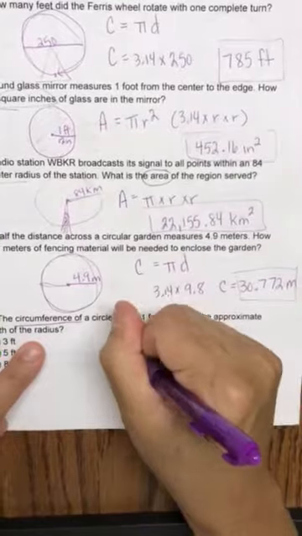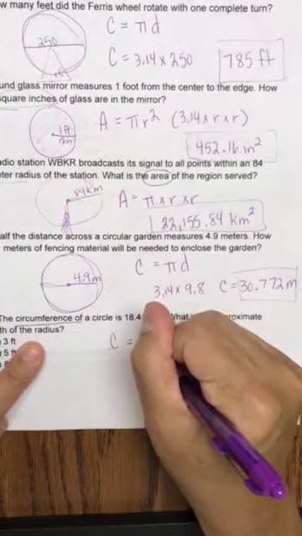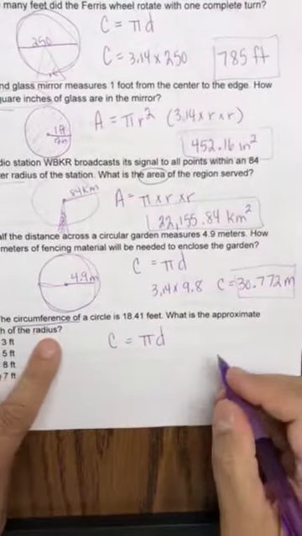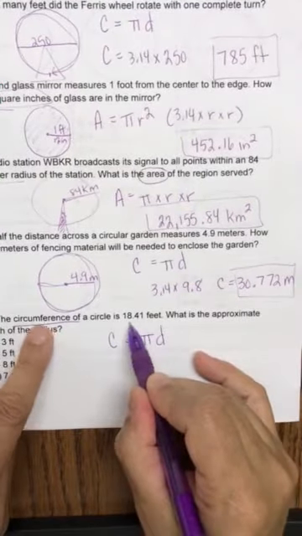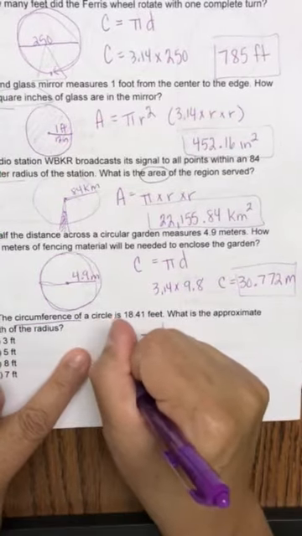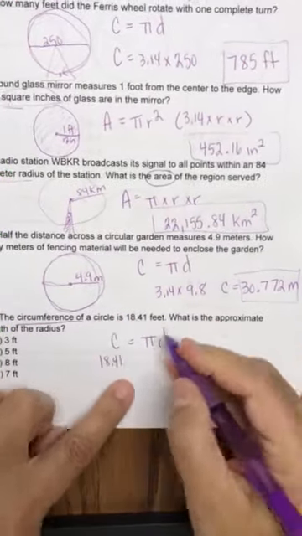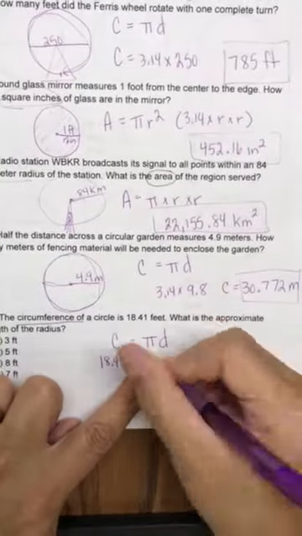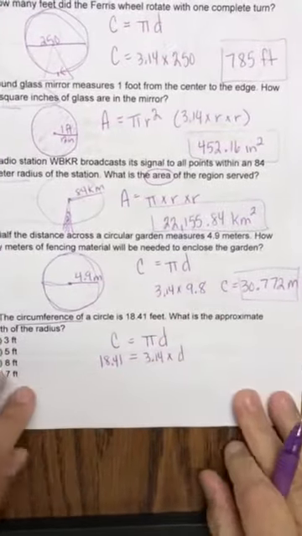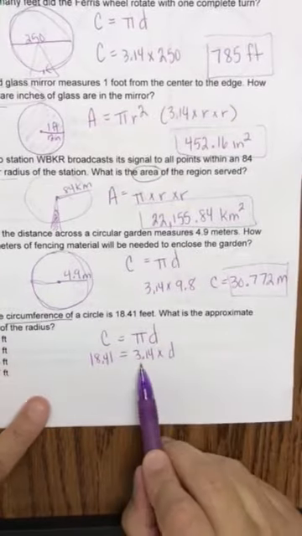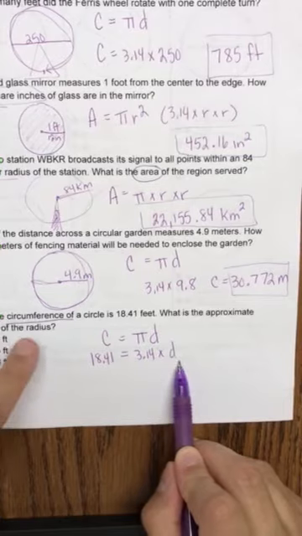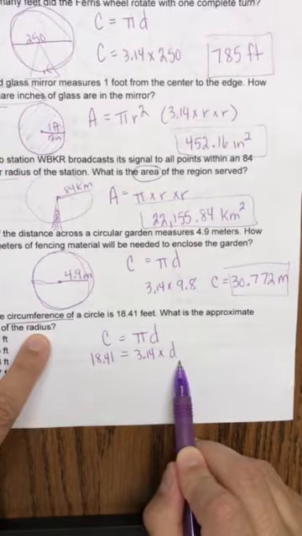So I have C equals pi times diameter, and 18.41 feet is my circumference, so I'm going to replace my C. 18.41 is my circumference. Now on the other side, I have 3.14 times D. I don't know what my diameter is. I've got to find diameter in order to take half of it to find the radius.